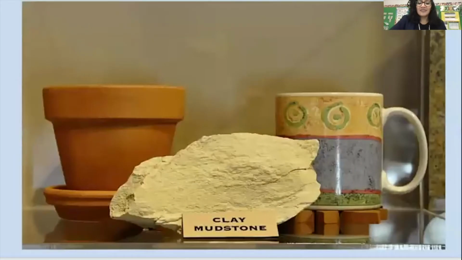We also have clay mudstone. That's right, friends. Clay mudstone is what we use to make those beautiful pots that we can color and decorate, or coffee mugs. Coffee sounds good right now.